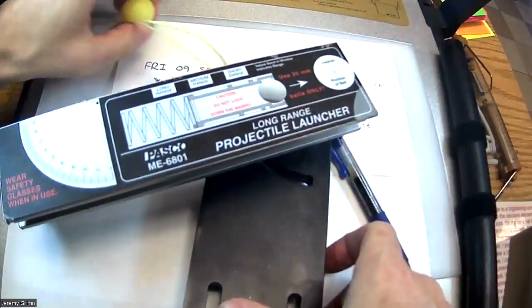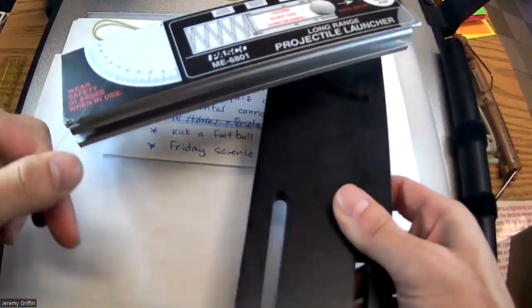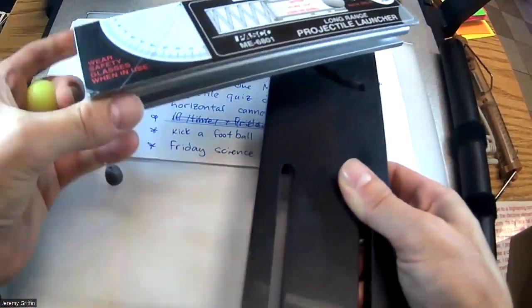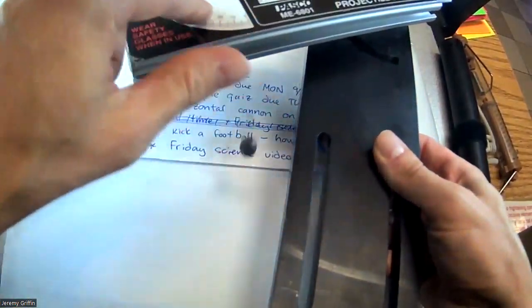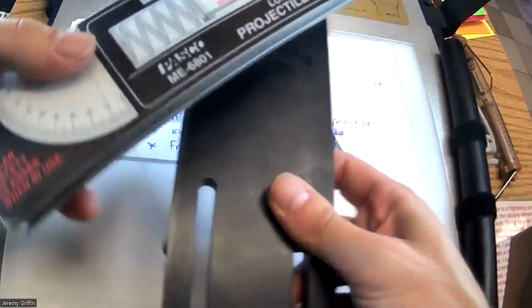Ow! So this also, see how you can change the angle and see how this bob's hanging down. It has a built-in protractor, so you can adjust the angle like that.